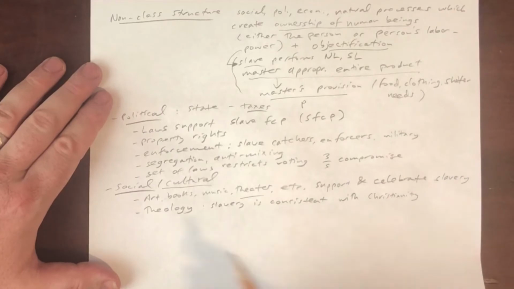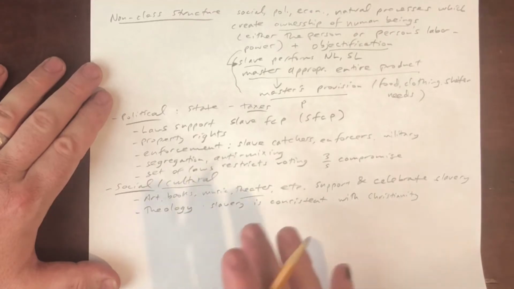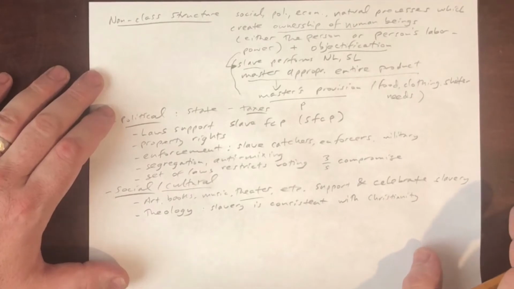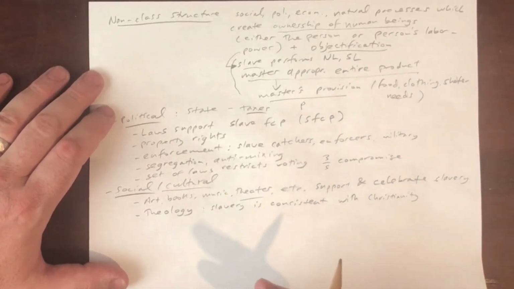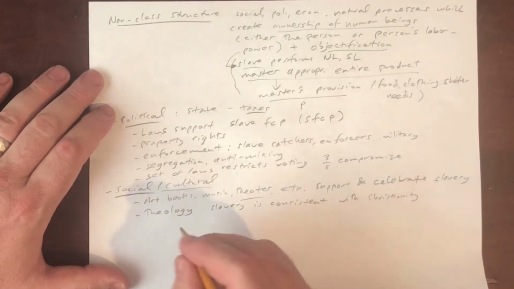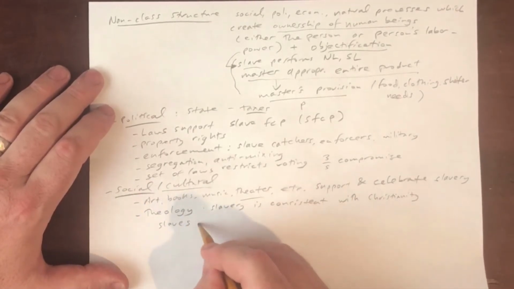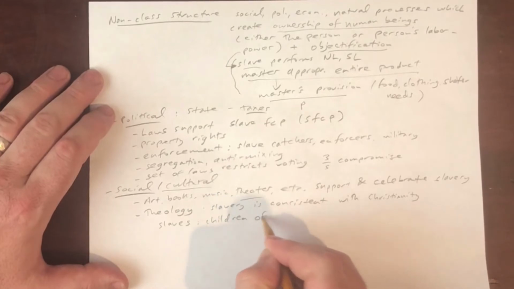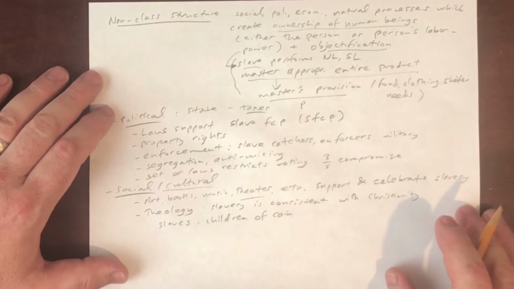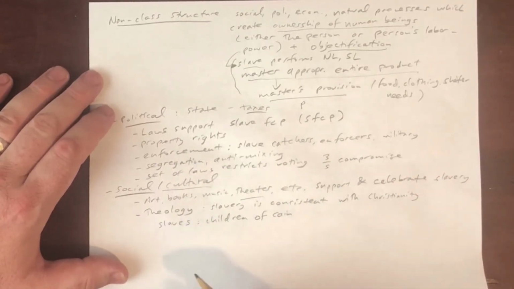And by the way, we're not going to get too far into this, but this is a new interpretation of Christianity, which is quite different from the message that existed under feudalism. It takes the theology of the feudal era and adds a new dimension to it, a white supremacist interpretation, to say that the slaves represent the children of Cain.